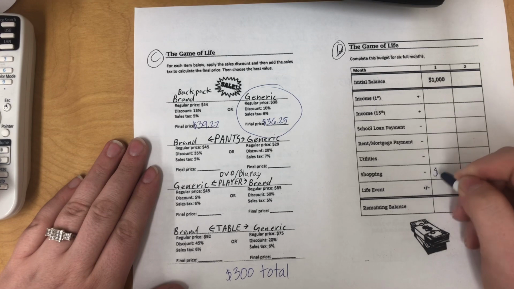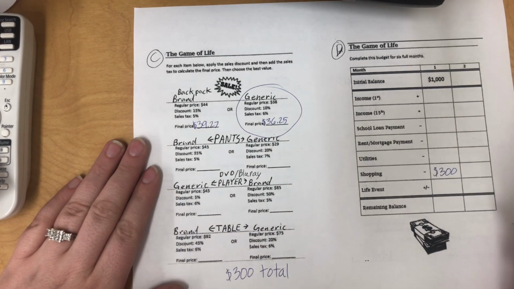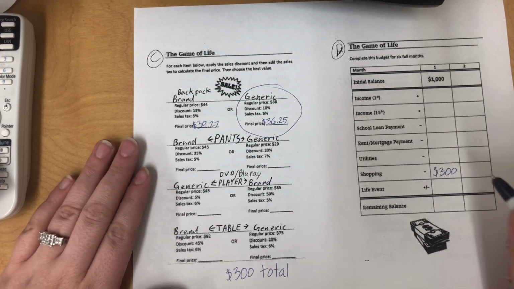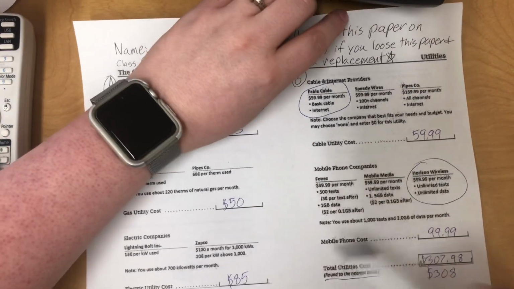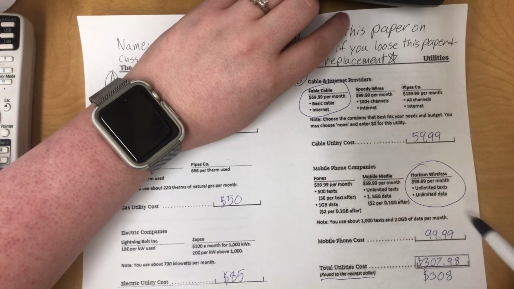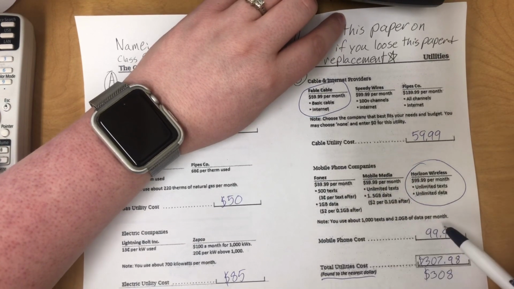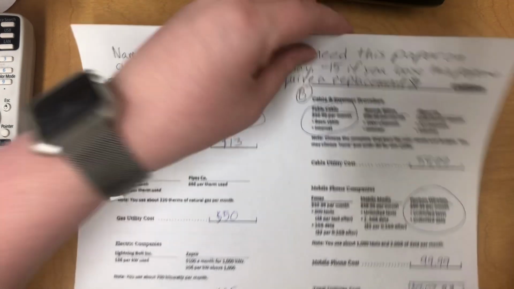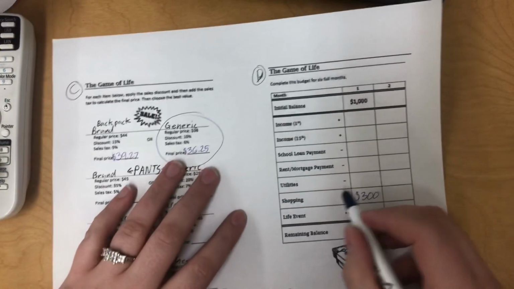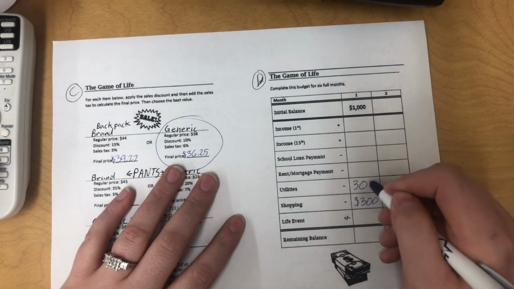So it's going to be $300. I'm also going to take my number from the other side when I calculated the utilities. Again, reminding you that these are random numbers, and I chose this one just because it would be the easy one, but one of the other ones might be cheaper if you do the math to figure it out. So I'm going to take this 308 and write it here under utilities.